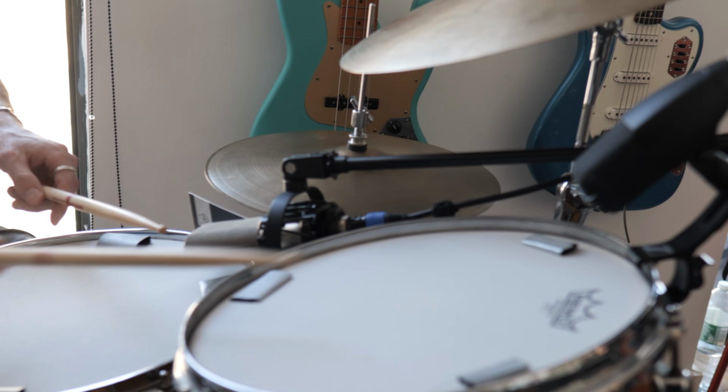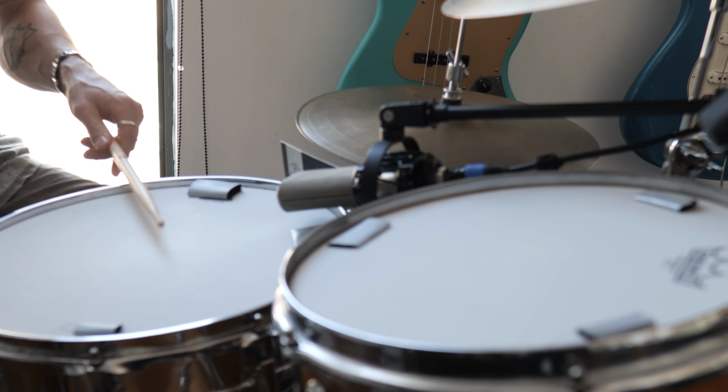It's built like a tank. And the original people who worked on the 414 designed that one. So that's on the snare, facing the snare, rejecting the hi-hat.